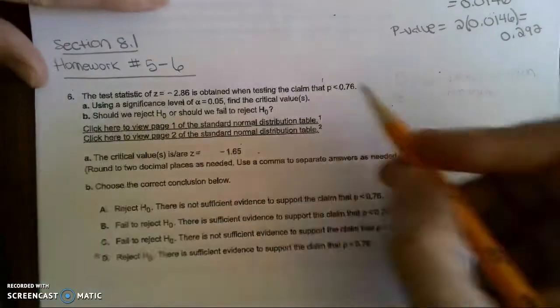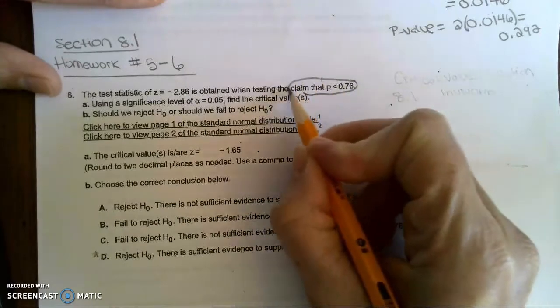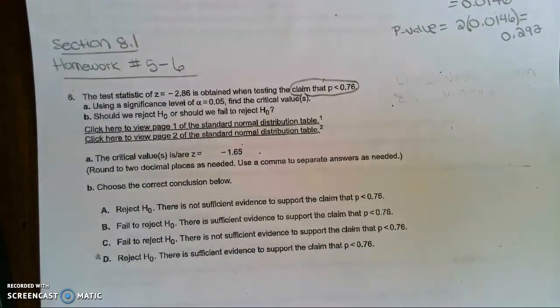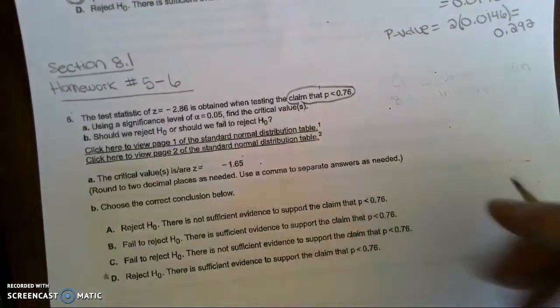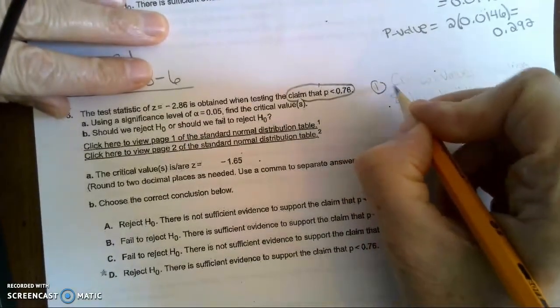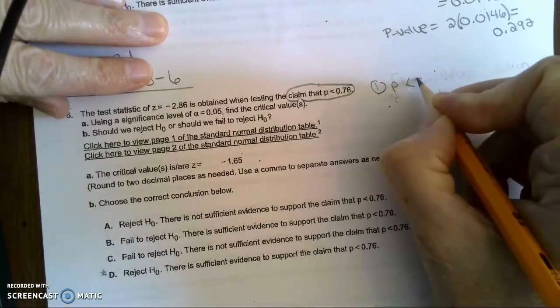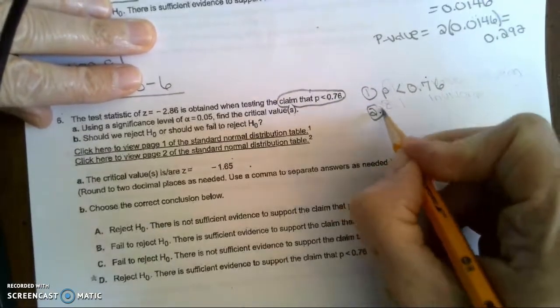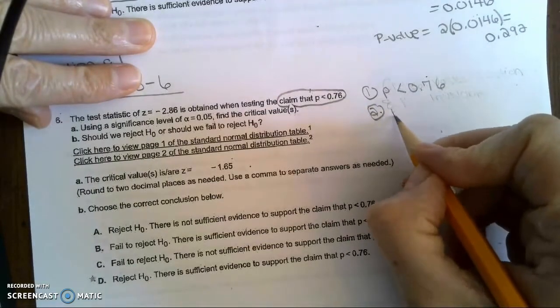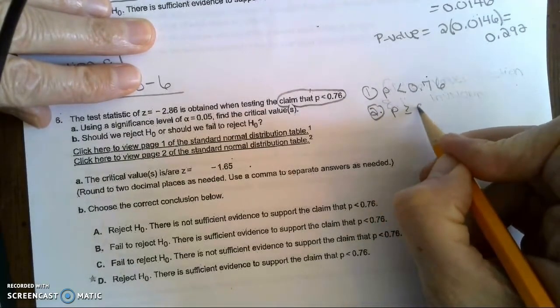First of all, here's my claim. Step 1 on the sheet is to put the claim in symbolic form. Step 2 is to write down the opposite, or what must be true when that's false, and that would be greater than or equal to 0.76.